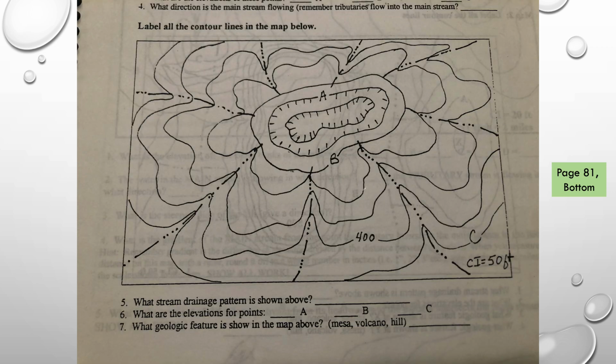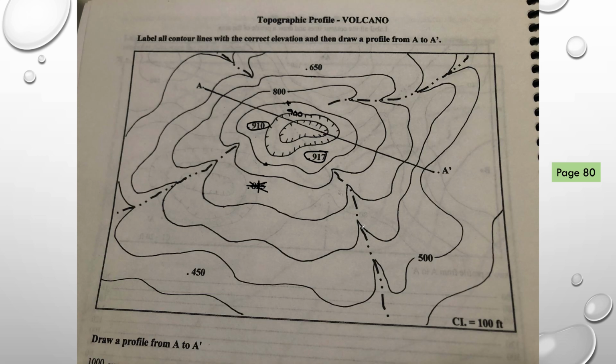Okay, another volcano. It should be pretty simple based on the volcano you just did earlier. The geologic feature shown on the map above, is this a volcano, hill, or mesa? So I would refer you back to that on top of page 80.